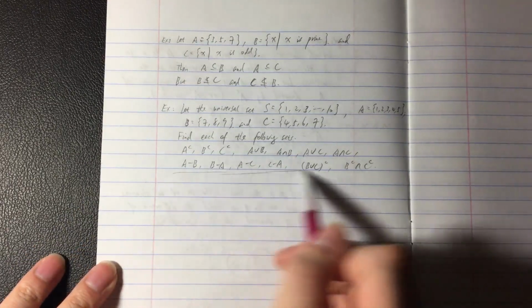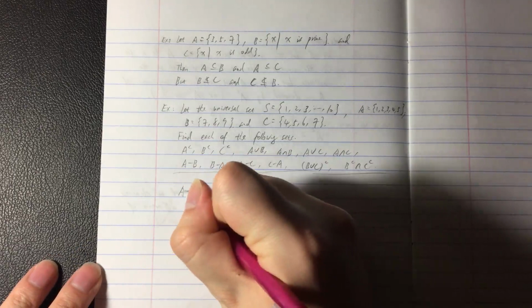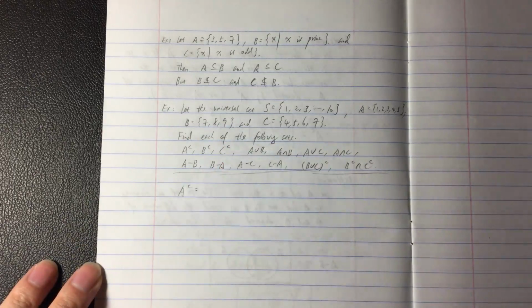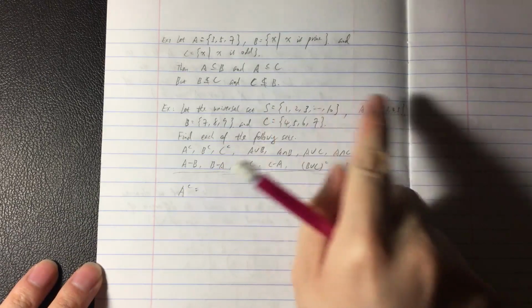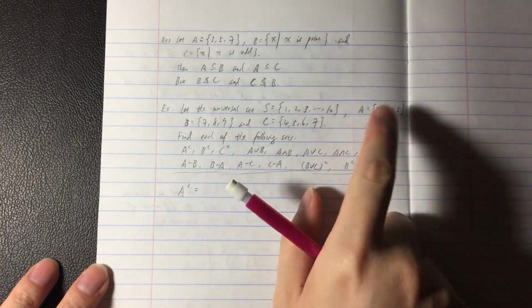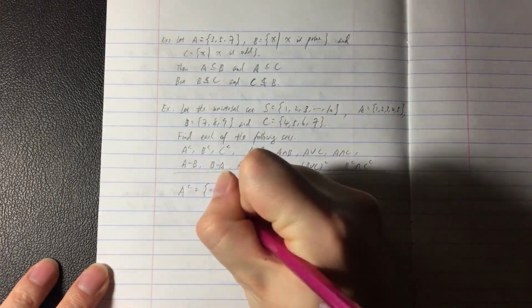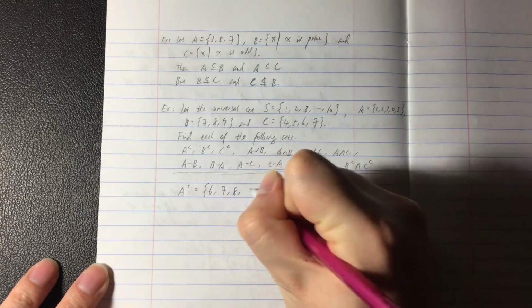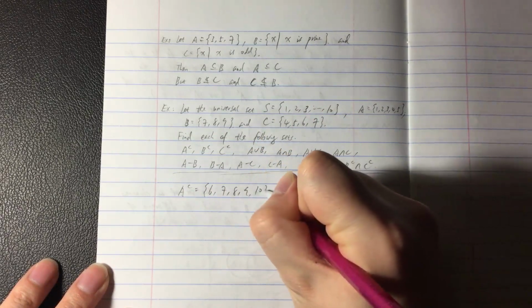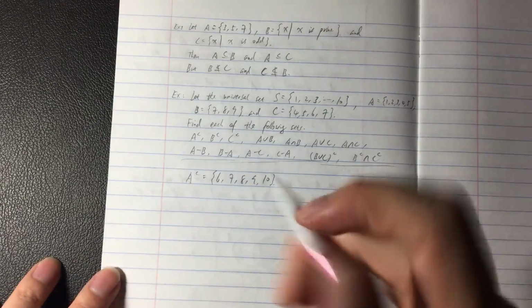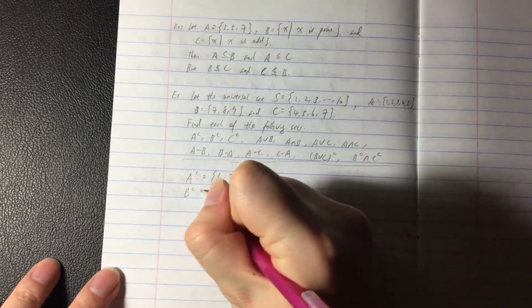Let's look at the first one. What's A complement? A complement represents everything in the universe, but not in A. Here A contains numbers from 1 to 5. What's in the universe, not in A, is number 6, 7, 8, 9, 10. That's A complement.